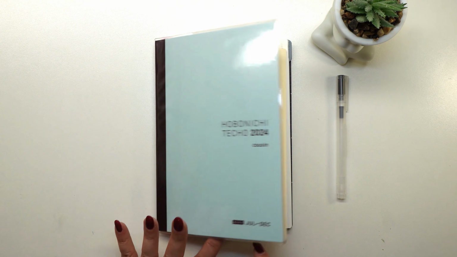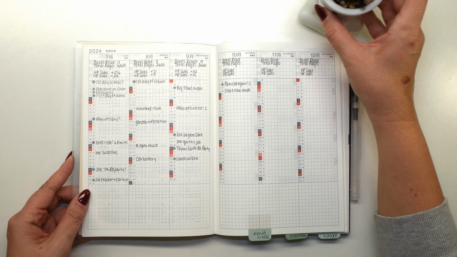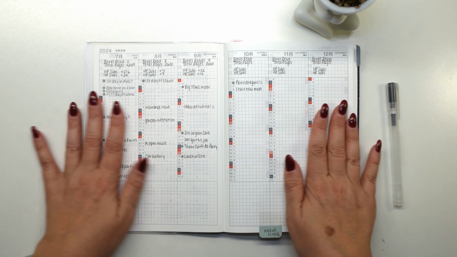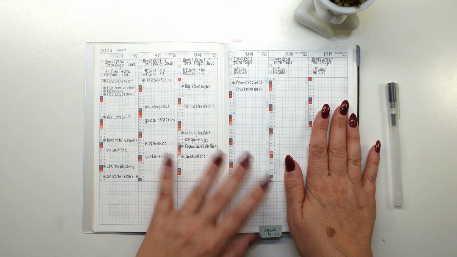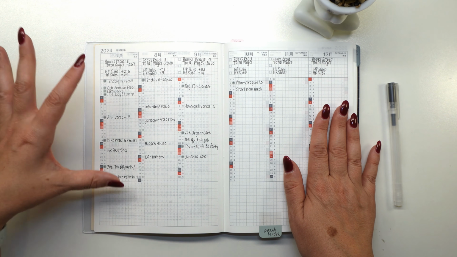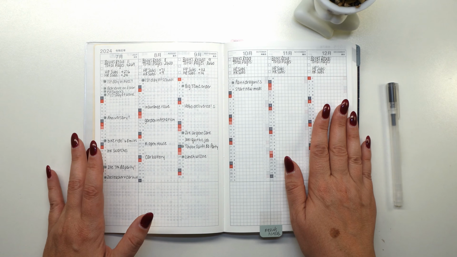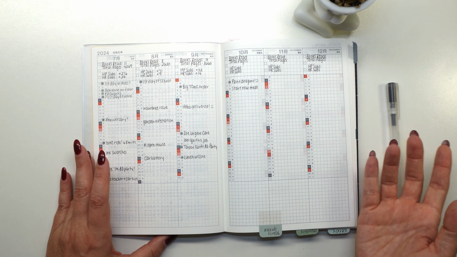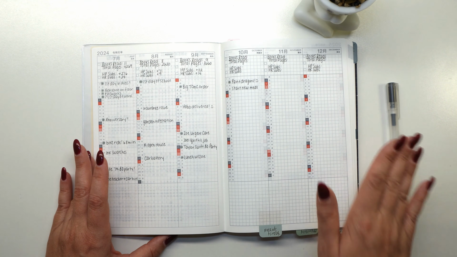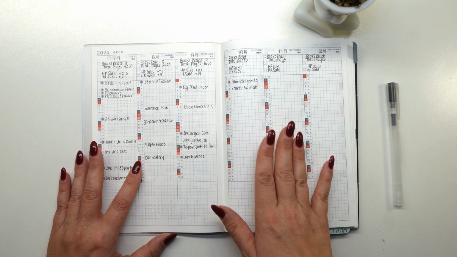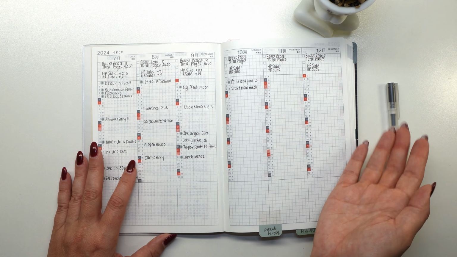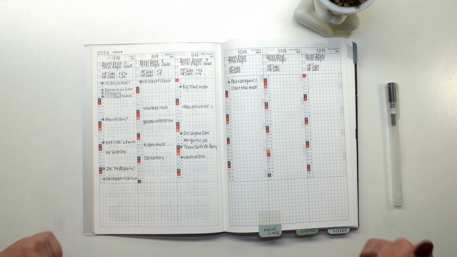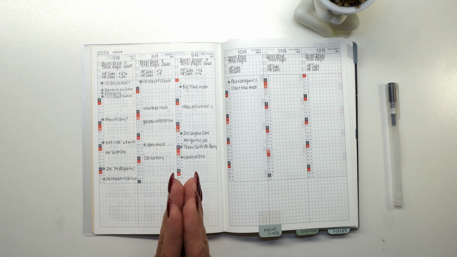All right, so we're gonna go ahead and flip to the year at a glance. And in my Hobonichi Cousin, I use this page as a journaling index. So anything that happens during the month that I feel is important that I write about in my daily pages, I'll go ahead and talk about whatever that topic is, so that if I need to go back to it at any point, I have an index that highlights those big things. So that's how I use this spread.